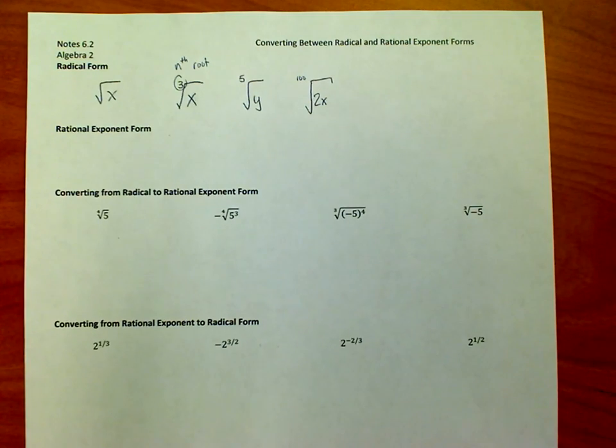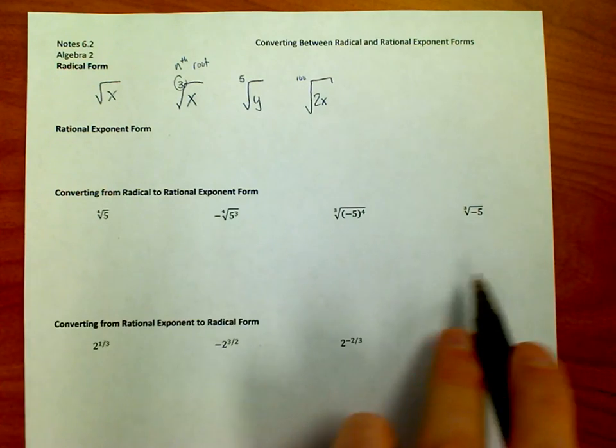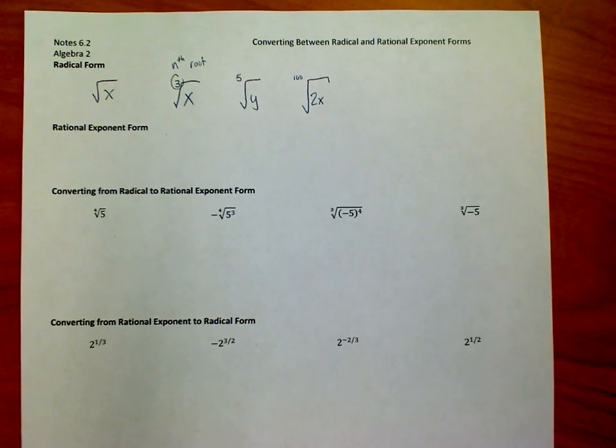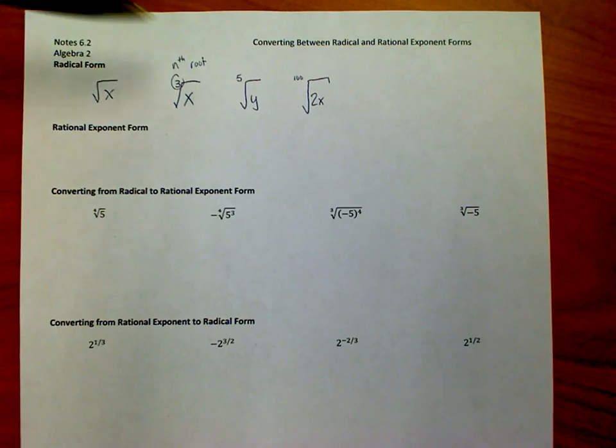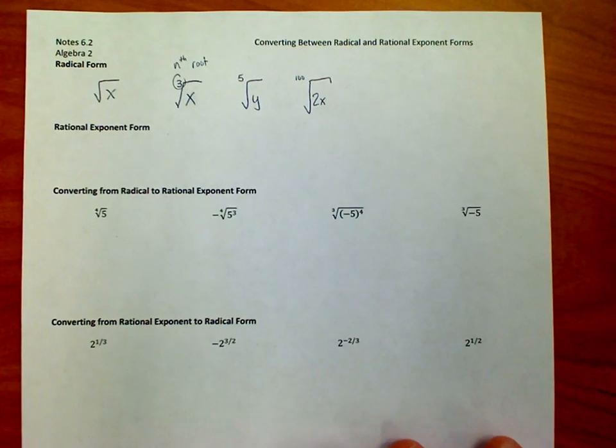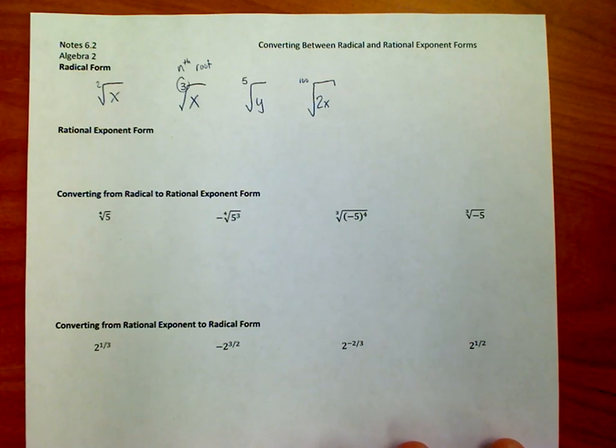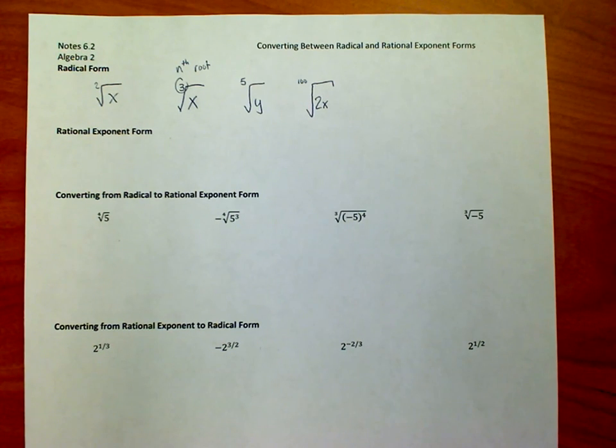So we can put an algebra thing inside of it, or we could just do straight numbers. That's just kind of what I've done here in our examples. That would be known as the radical form. So we have the third root, the fifth root, the 100th root. If it's not written, we assume that it's a square root.